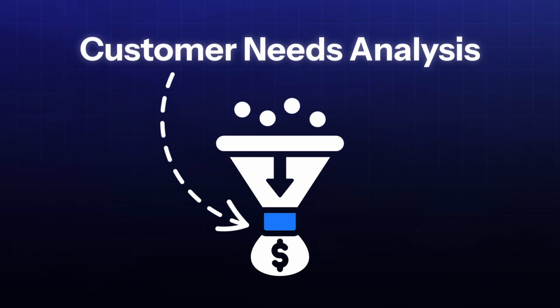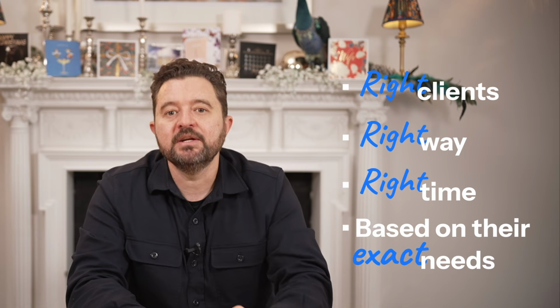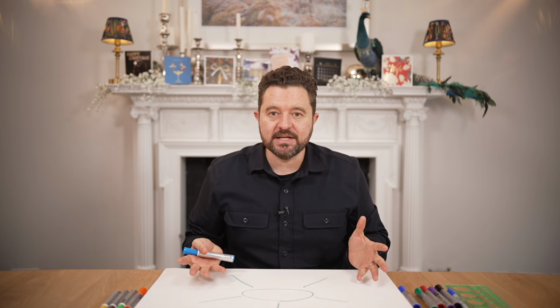as a client. So a customer needs analysis is something that you put at the bottom of the funnel, right? People might find you through different sources, right? It's something that you do before a sales call or around the time of a sales call. And this assessment or this scorecard or this customer needs analysis is one of the best things that you can do to sign up the right clients in the right way at the right time based upon what they really, really need. So let's talk about how to build a customer needs analysis.